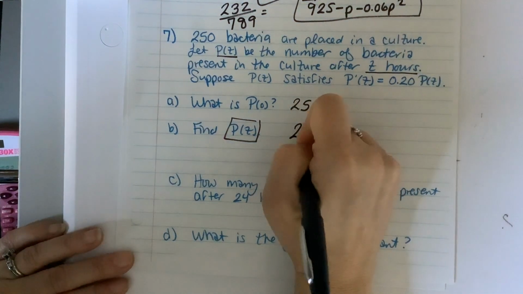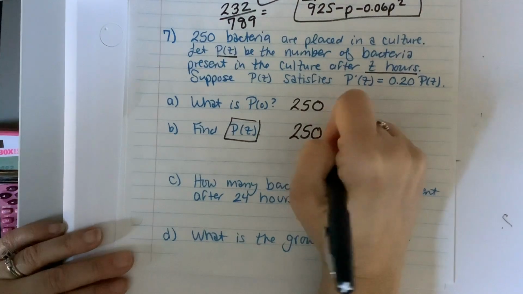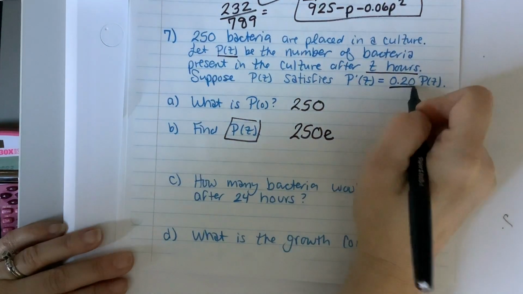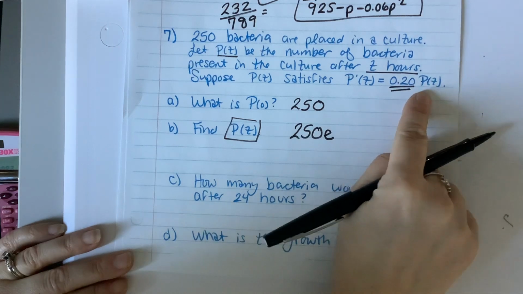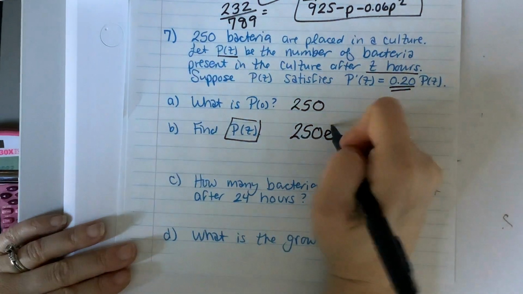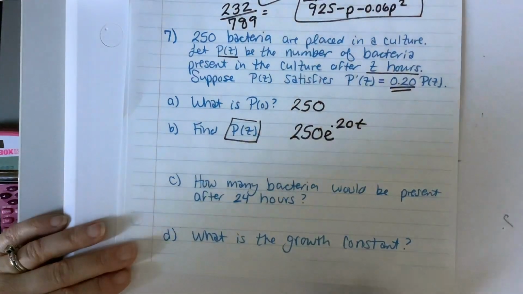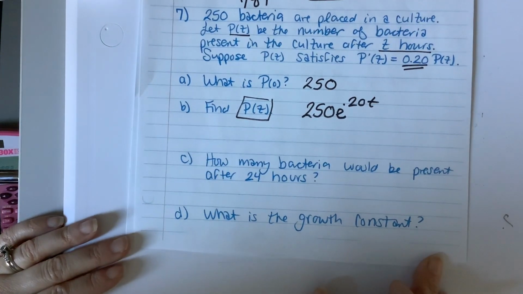We start with 250 bacteria, e, this is K, because remember, the derivative is K times the amount that you currently have. It's 0.20 times T. That would be your formula.